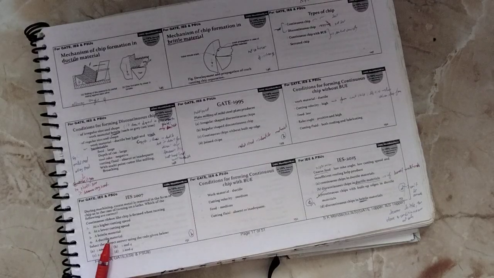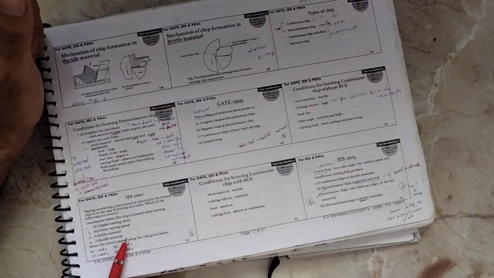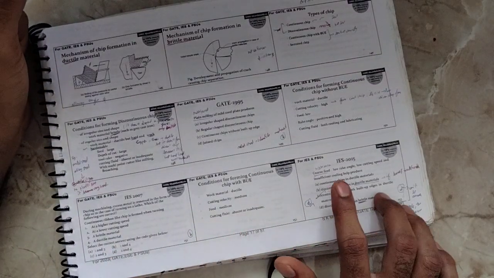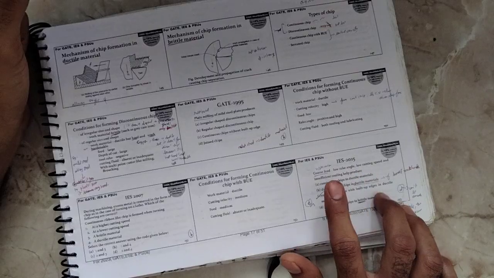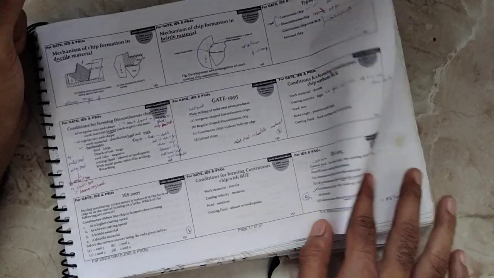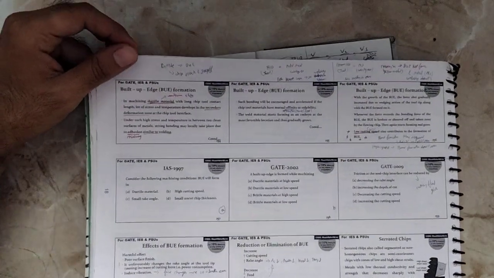So condition for forming continuous chip with the build-up edge. Okay, you can see cutting velocity medium. Okay, these are just the simple things. So low feed, low rake angle, low cutting speed and inefficient cooling helps to produce continuous chip with the build-up edge in a ductile metal. That's it. So I think so. Build-up edge.